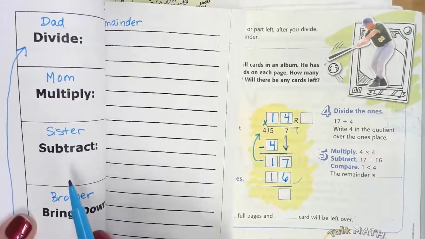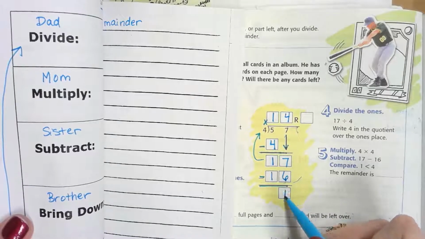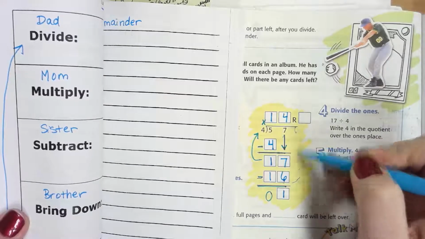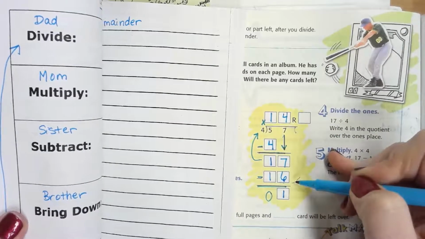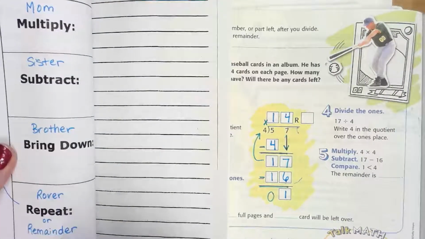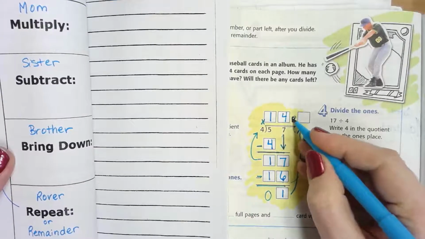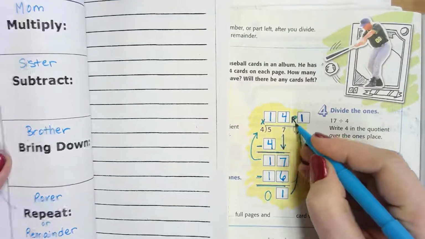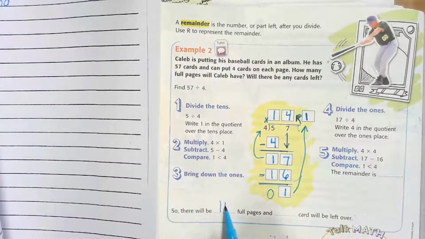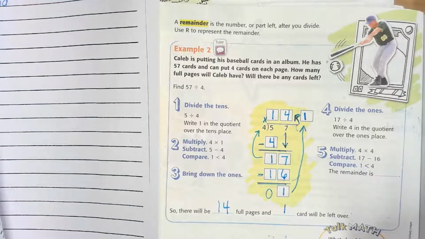Sister subtracts 17 take away 16. 7 take away 6 is 1. 1 take away 1 is 0. Notice there's nothing for brother to bring down. Brother has done all the work he can. If brother can't bring anything down, then Rover can't repeat, which means Rover has to put the remainder. So Rover puts our remainder of 1. So that means there will be 14 full pages of baseball cards and 1 card left over.